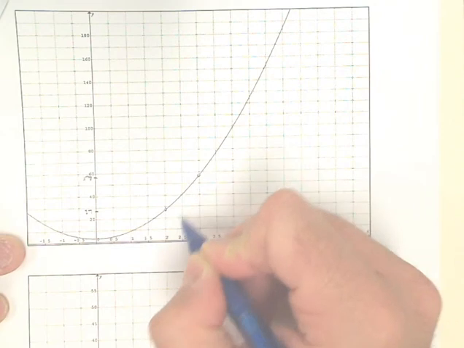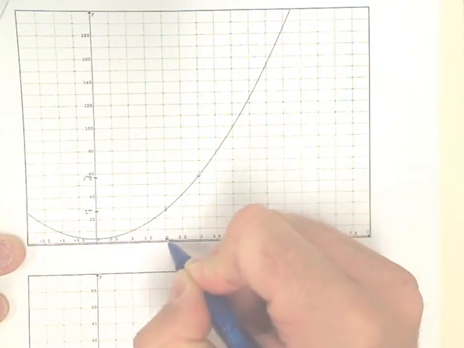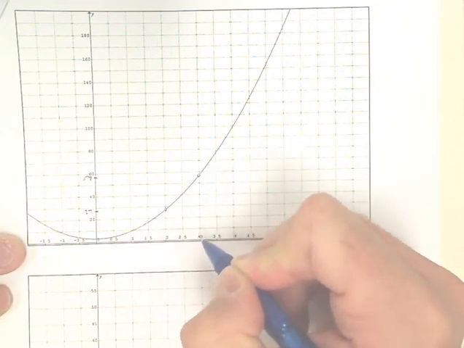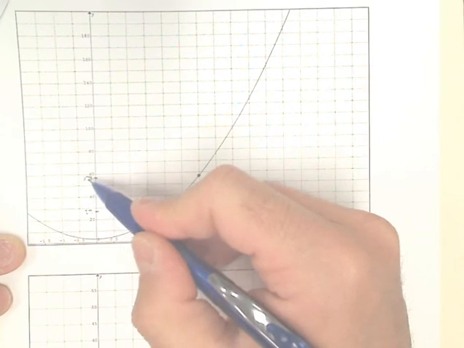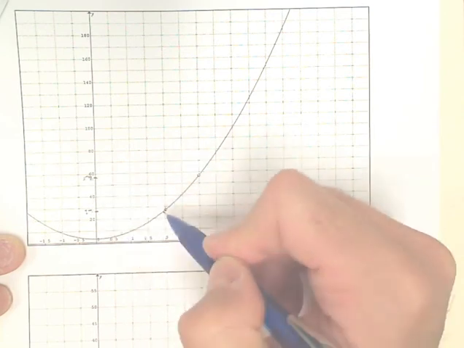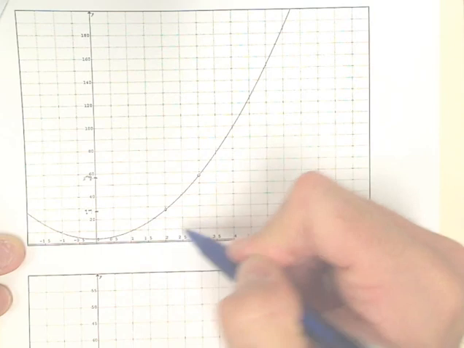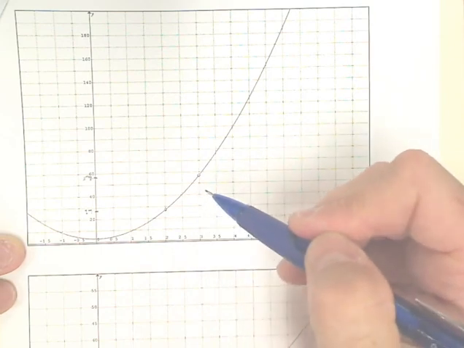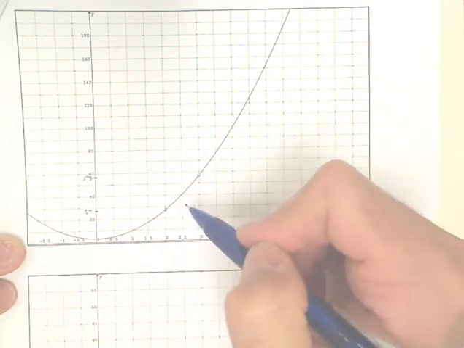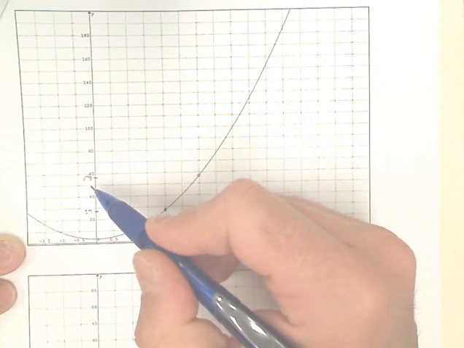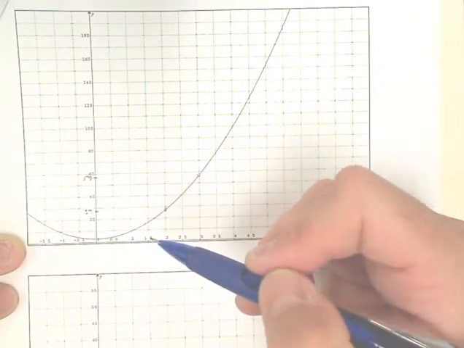In that 1 second of time, from the second to the third second, how far did the car travel? The answer, 30 feet. Because it already had gone 27, then it had gone 57, so it had gone 30 feet during that time. So the average speed of the car during that 1 second is 30 feet per second.